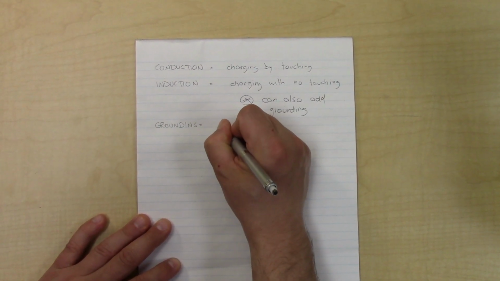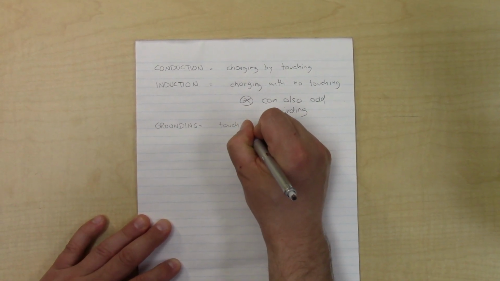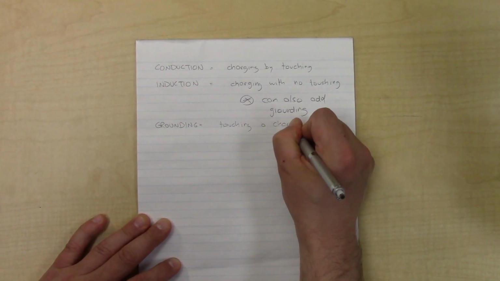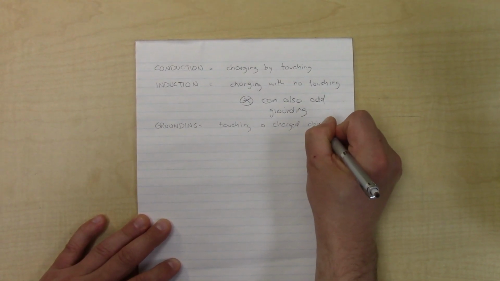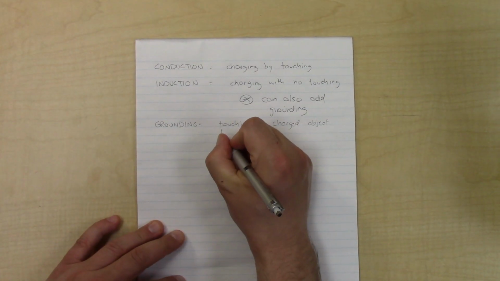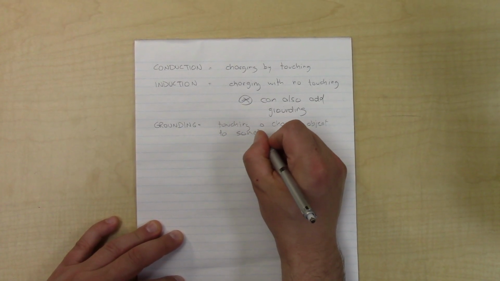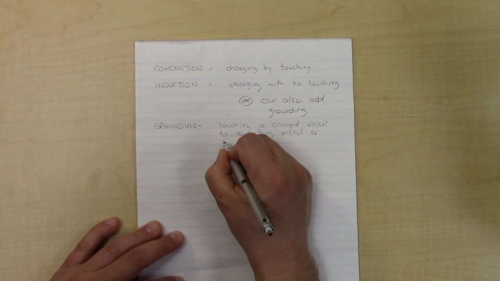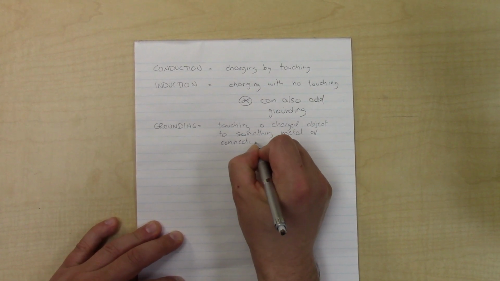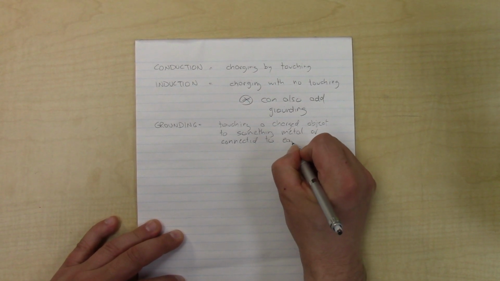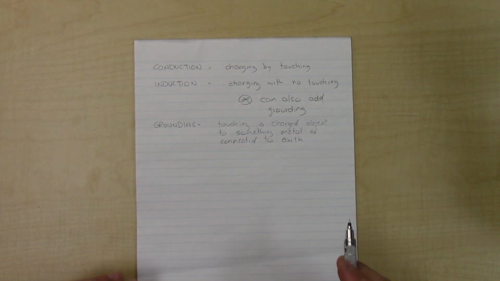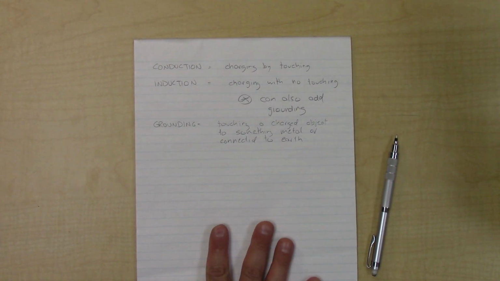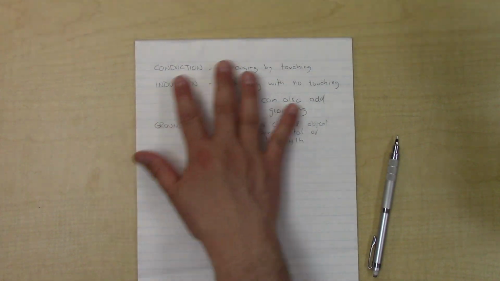Grounding equals touching a charged object to something metal or connected to Earth. Something that's physically connected. So, okay, pause that if you need to write those down for a second. This is kind of an introduction there. This is going to be kind of where we're spending our next lesson. So pause it if you need to, and I'm going to come and look at you for a sec.